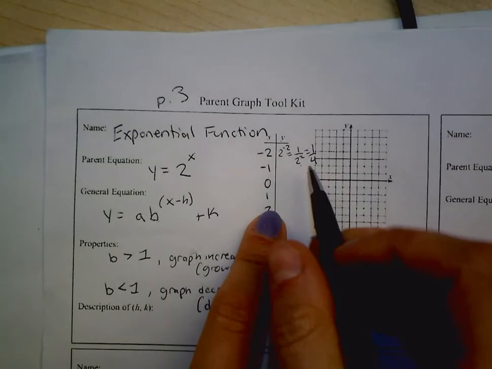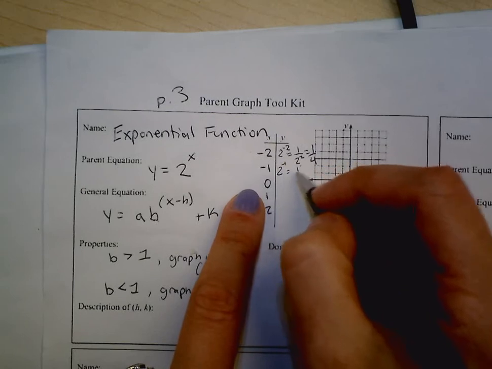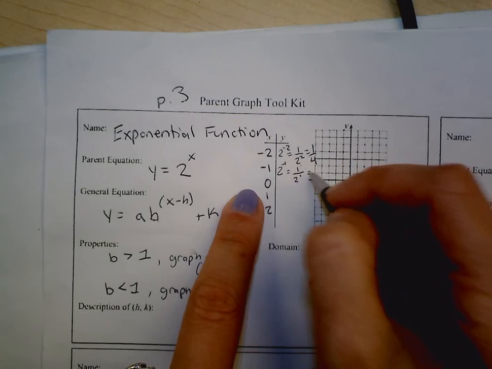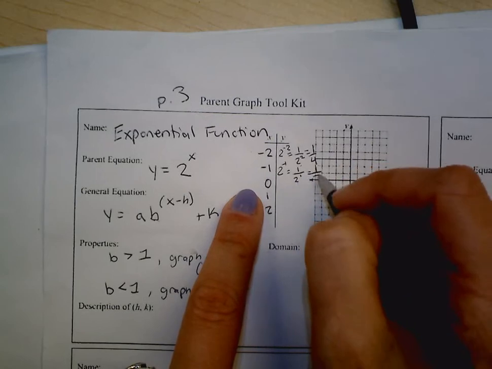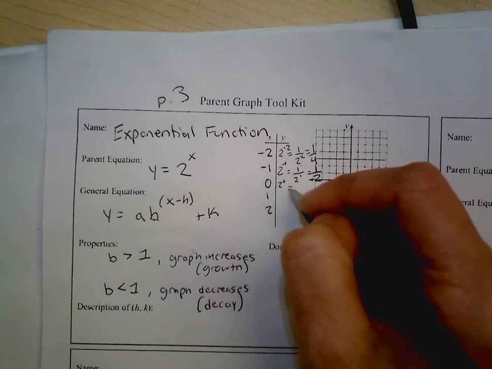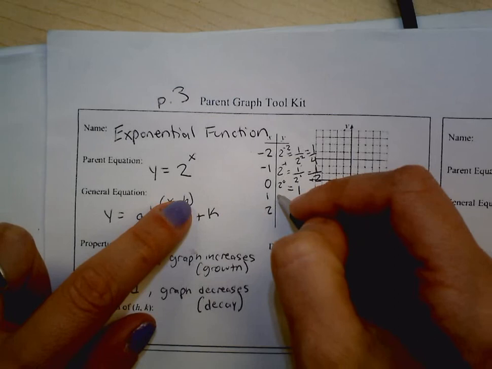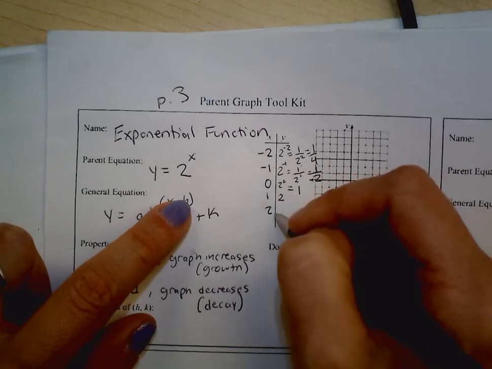And I'm going to have 2 to the -1, so I flip that to the bottom of the fraction. It becomes 2 to the first power, which is just equal to 1/2. 2 to the 0, anything to the 0 power is equal to 1. 2 to the first power is just 2. And 2 squared we know is 4.